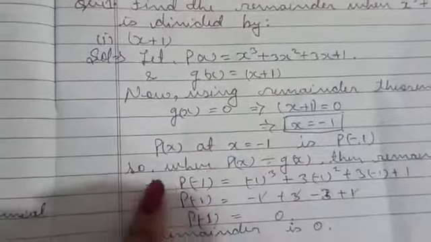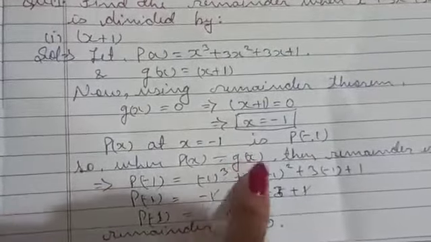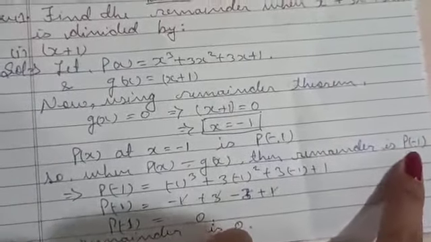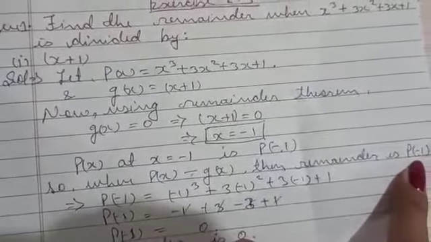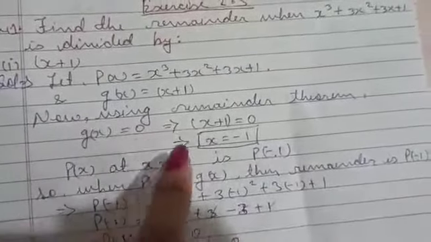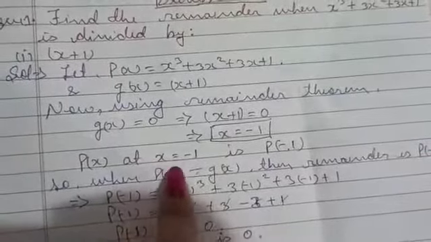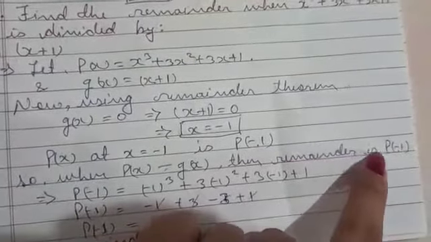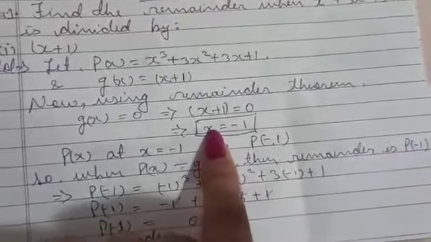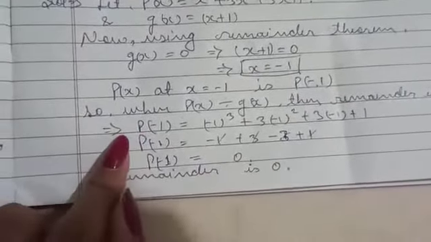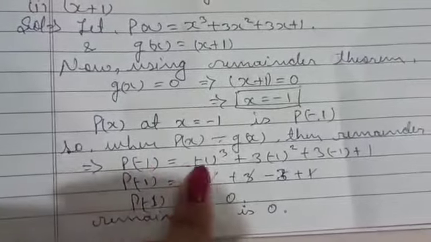According to the remainder theorem, when p(x) is divided by g(x), the remainder is the value of the polynomial at the value of the variable which we get from g(x), and from g(x) we have got the value of the variable -1. So when p(x) is divided by g(x), the remainder is p(-1). Now, without performing actual division of the two polynomials, we can get the remainder.